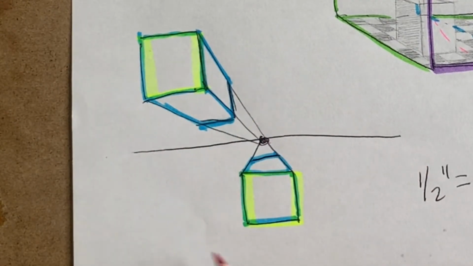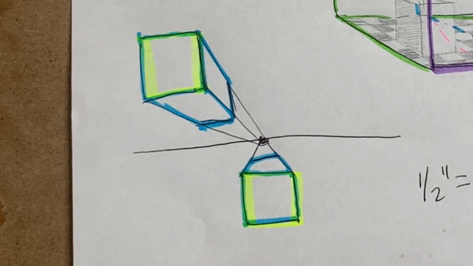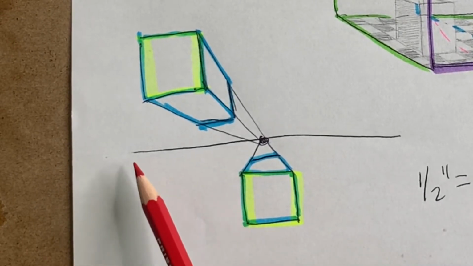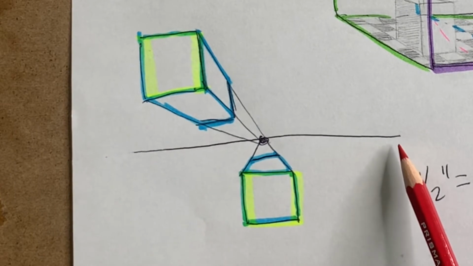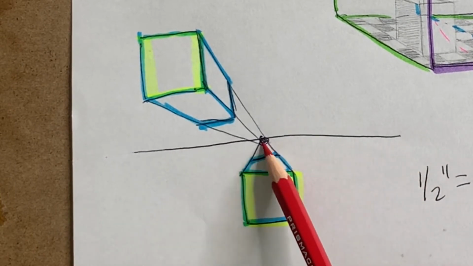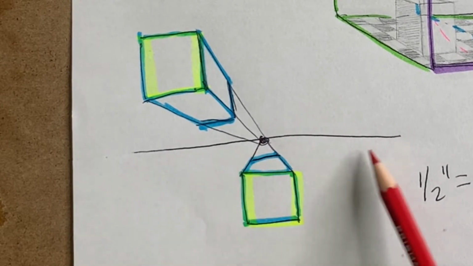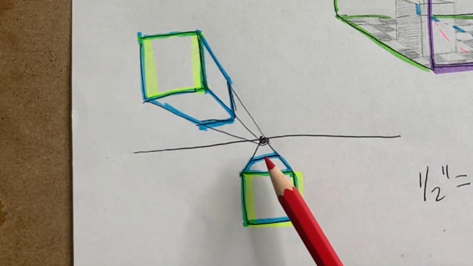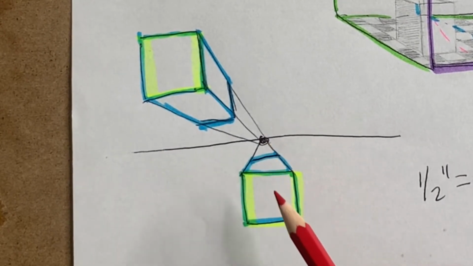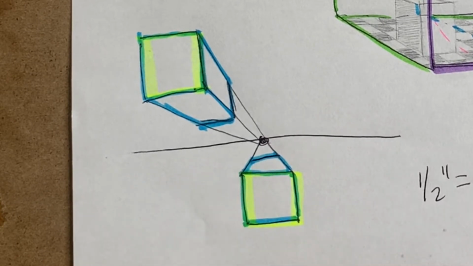So this illustration here is showing you an example of 1-point perspective. First, to start off with 1-point perspective, you want to have a horizon line. And on that horizon line, you'll only have one vanishing point. The vanishing point can be anywhere along this horizon line. Once you've established your vanishing point, all lines will recede back to the same point.